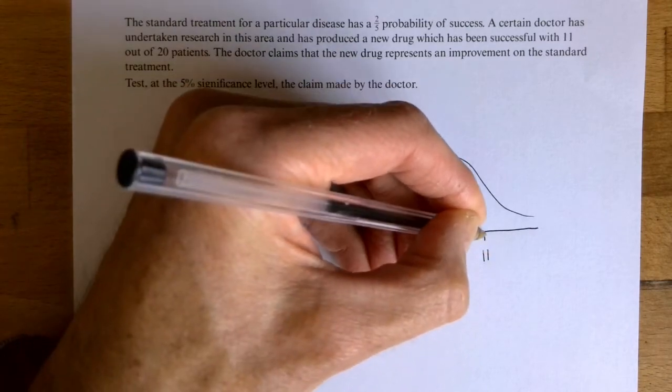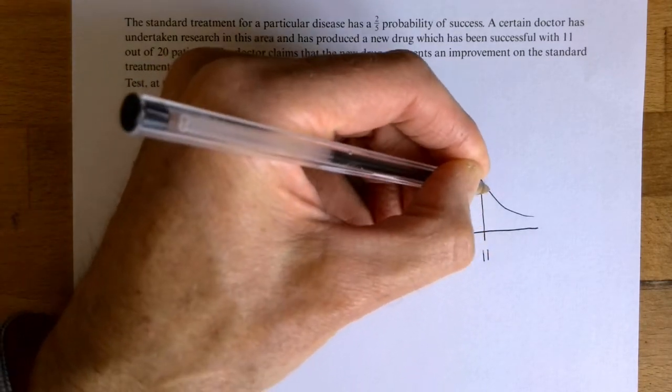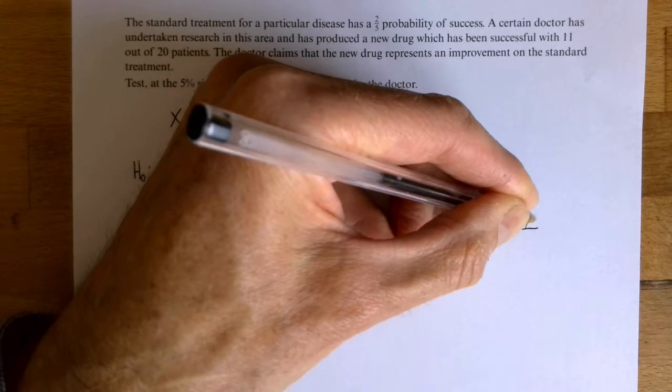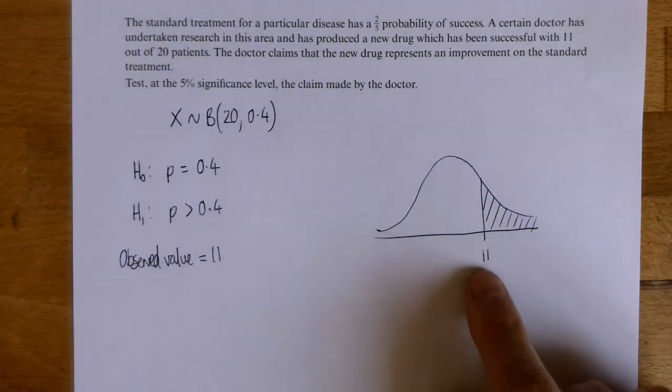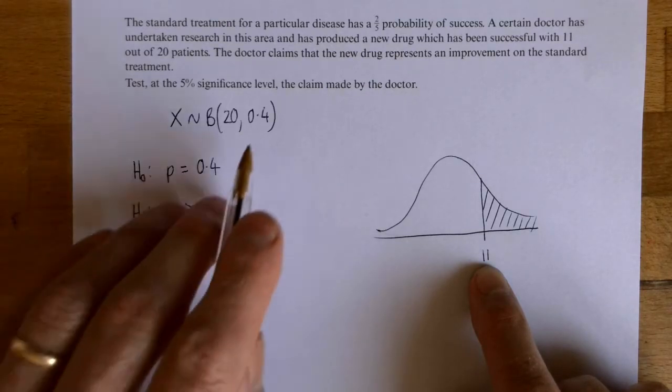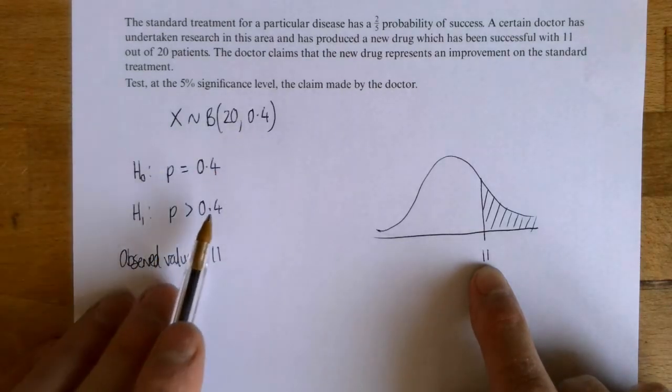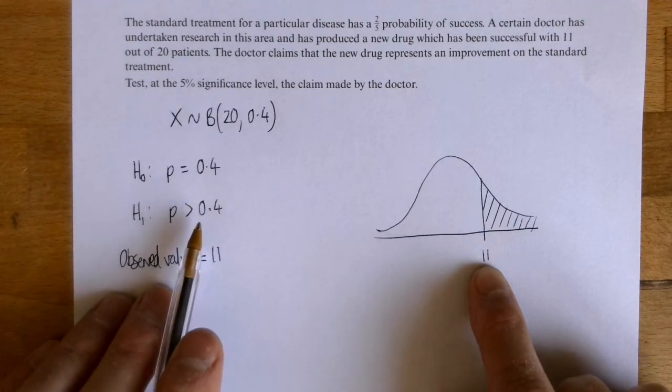But the question is, is it too unlikely that you would get 11 successful people being cured with a probability of 0.4, or does it suggest that the probability is greater than 0.4? We're being asked to test at the 5% significance level.